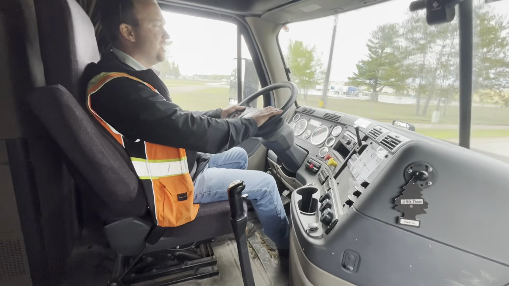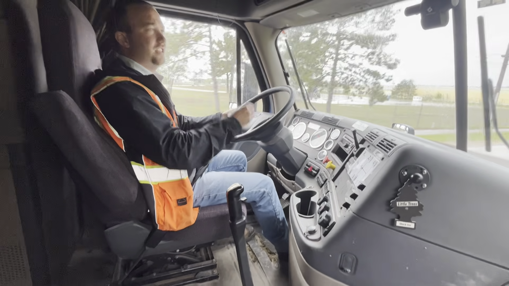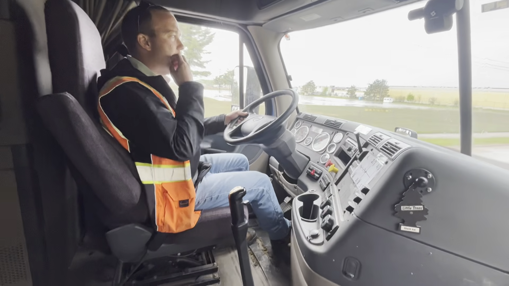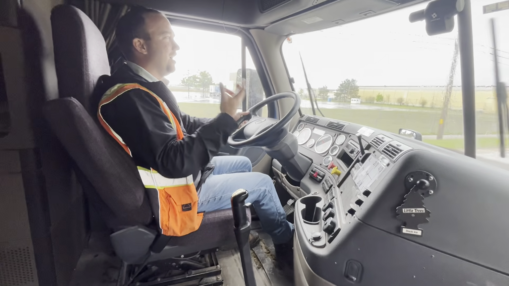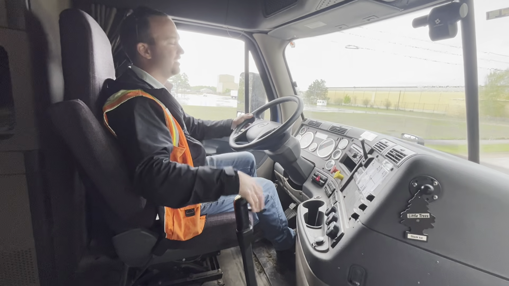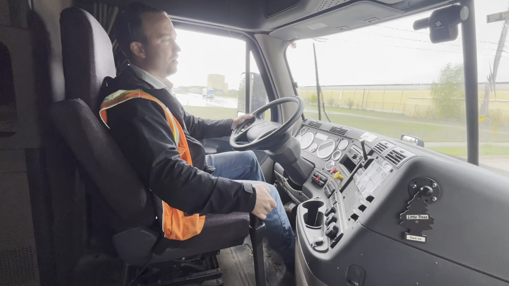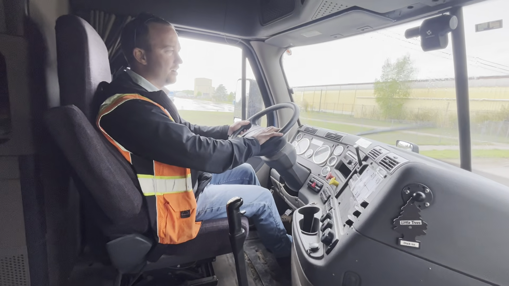So once again, this is something that takes time. It takes a lot of practice, but it's important to know, okay, what am I doing wrong, or what's the foundation to build off of? This is the foundation right here. So I'm gonna go ahead and downshift here.